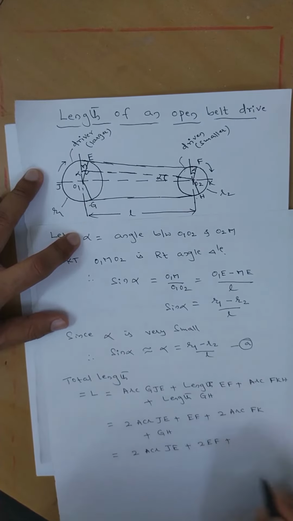Okay, I simplify here. O1 O2 is how much? We know that L is the length of the centers, so the square root of L square minus O1M. O1M is O1E minus ME, that is directly R1 minus R2, whole square.